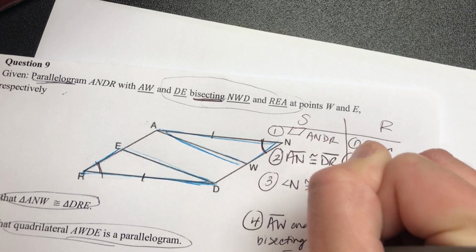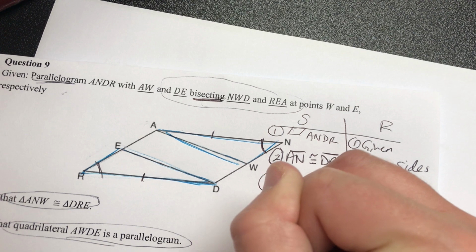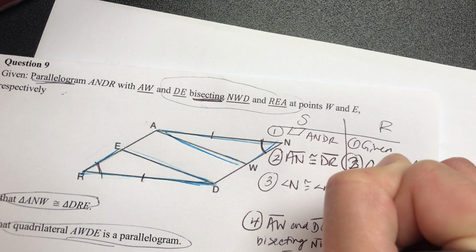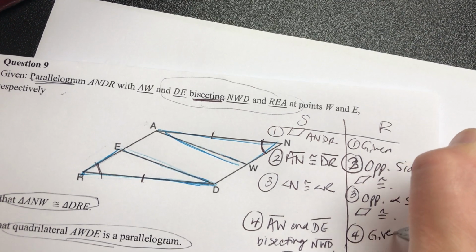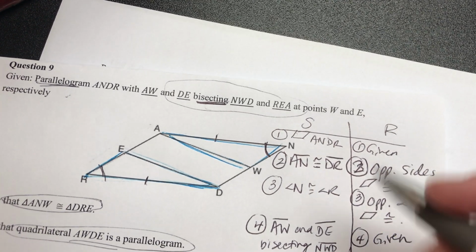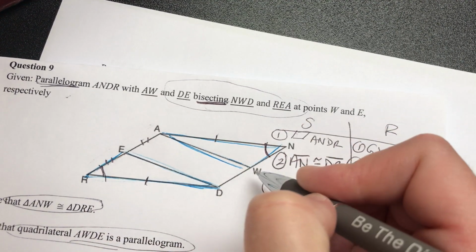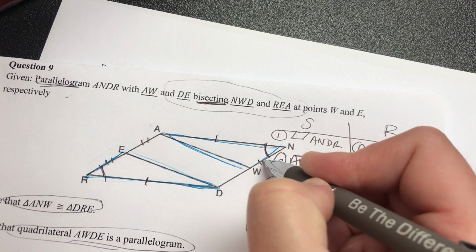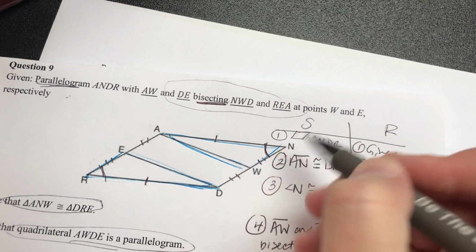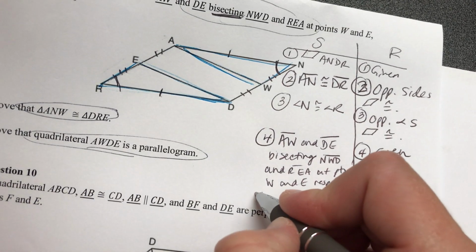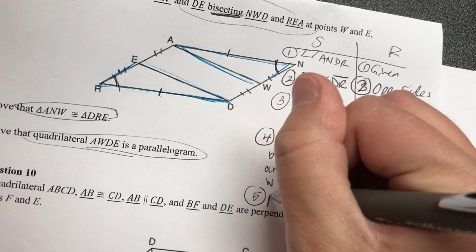REA at points W and E respectively. Okay, given. So what that tells me is that AE is congruent to ER and NW is congruent to WD. I marked them all the same because in a second I'm realizing that I'm gonna connect that to the parallelogram. So first I'm just gonna start with that.